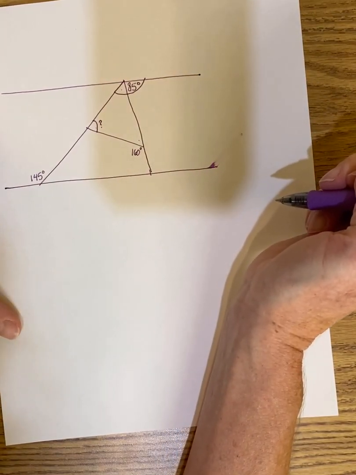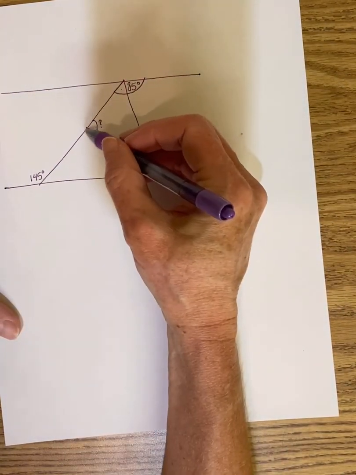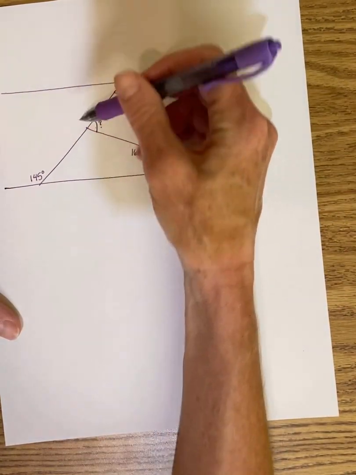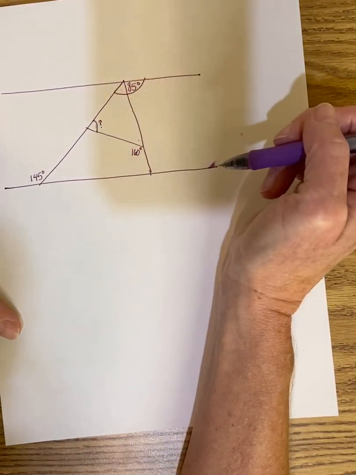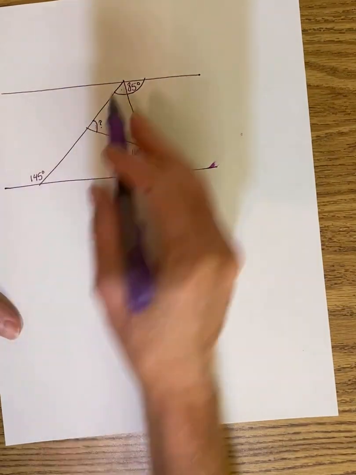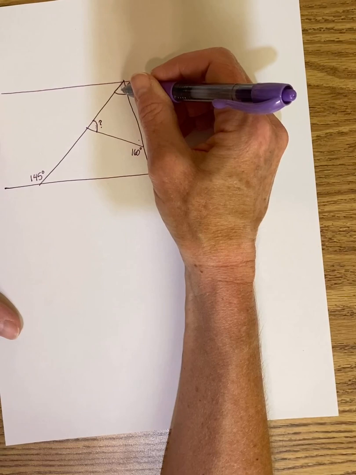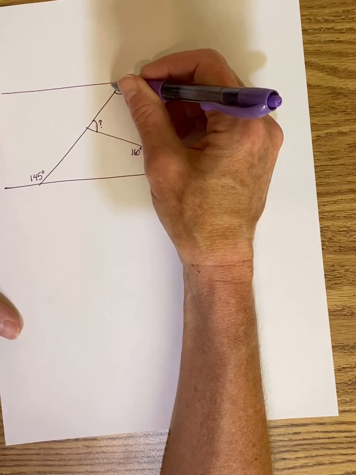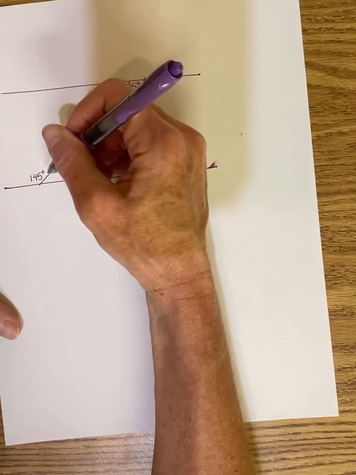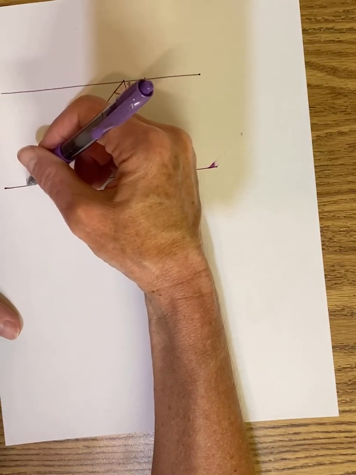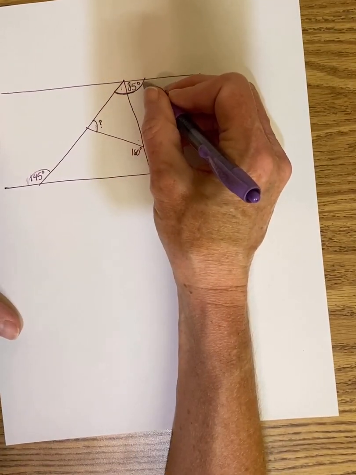So let's take this one step at a time. Is there any way I can figure this angle out with the information that I have? These lines are not parallel. I don't think there's really anything I can do with that yet. Okay, so this angle right here is going to be alternate. Well, we've got this whole angle is alternate interior angles with this whole angle, right? So 145 equals this whole thing.